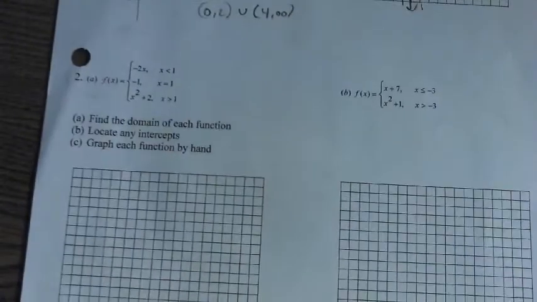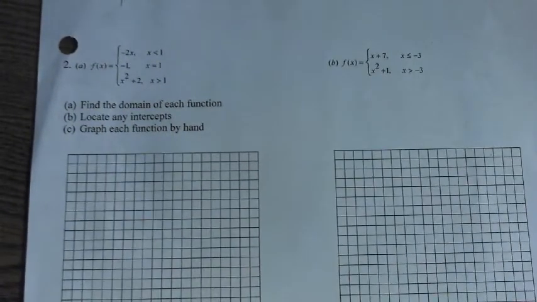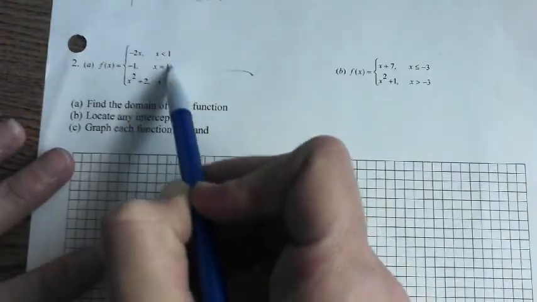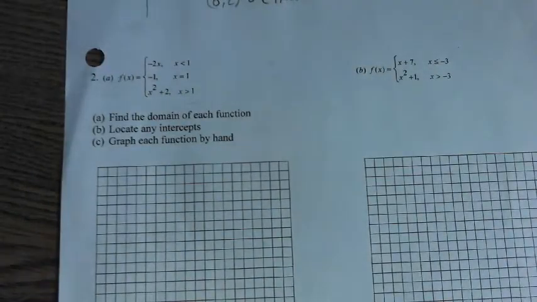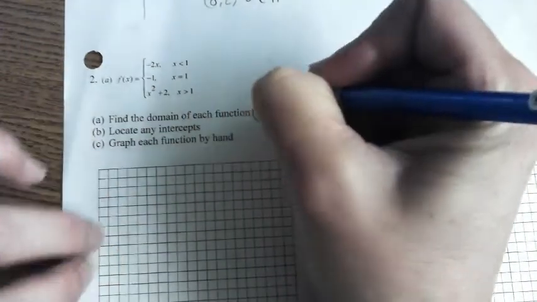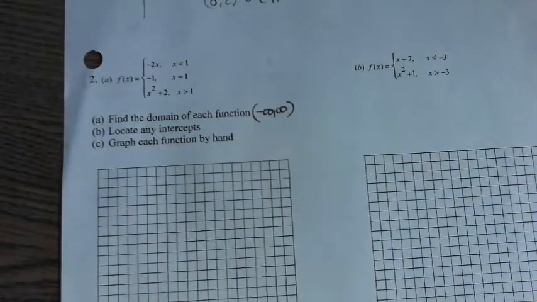Okay, number 2. We'll do 2A, obviously, first. The domain. So x is less than 1, x equals 1, and x is greater than 1. So what is our domain? All real numbers, right? Nothing gets skipped. Negative infinity to infinity, so this will exist everywhere.